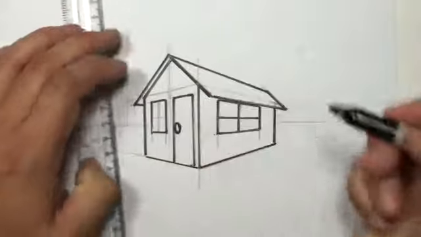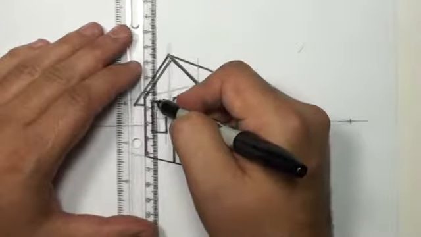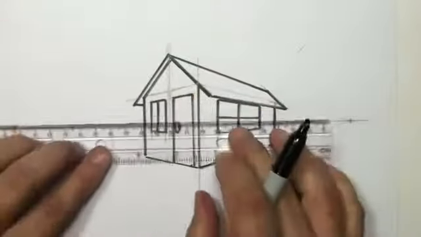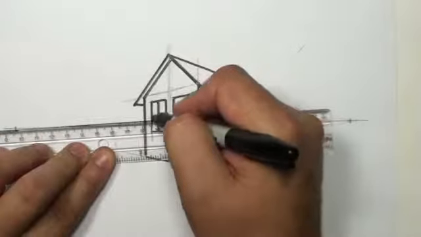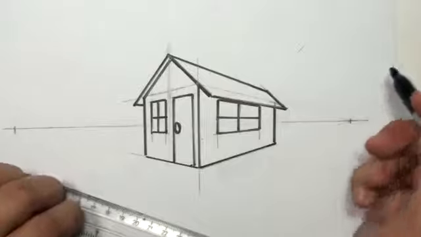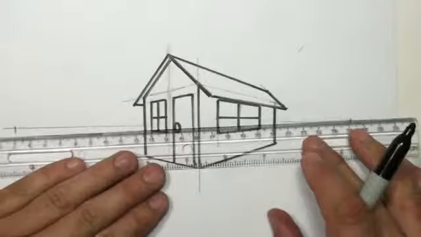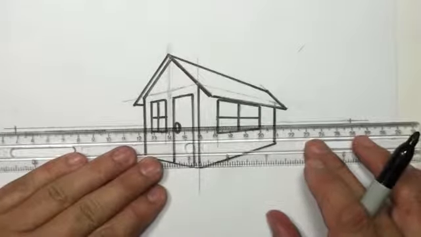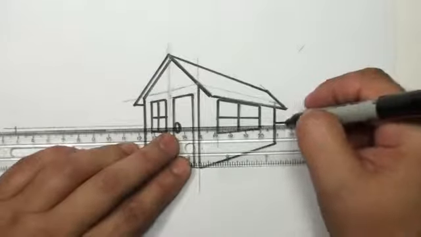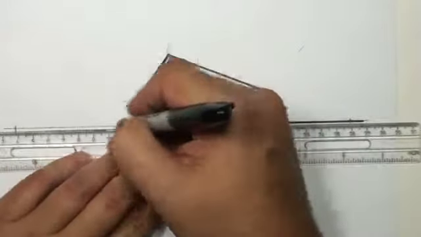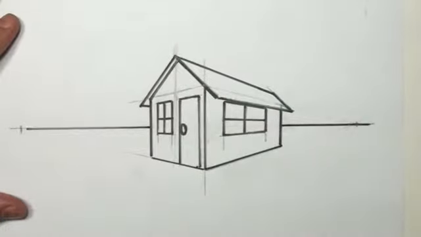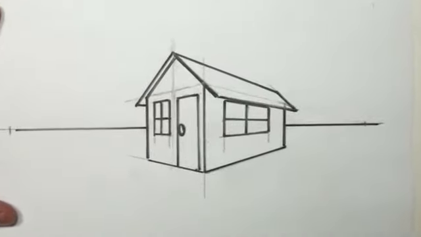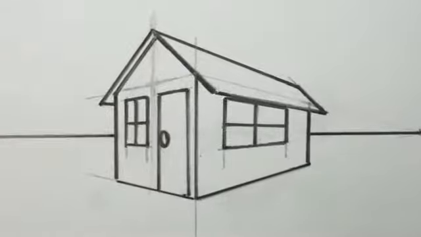And let's draw that little oval there for the knob. Again, I keep lining up with my point there. And there we have a little house. Now we'll draw in our horizon line for our flat earth, and there is a very simple 2-point perspective house that you can draw.